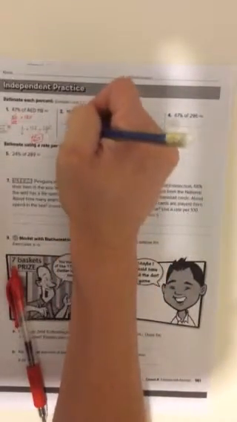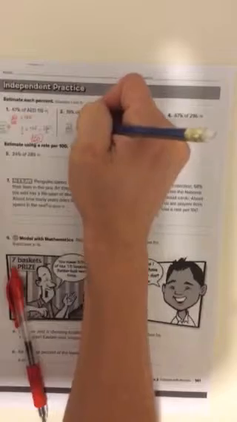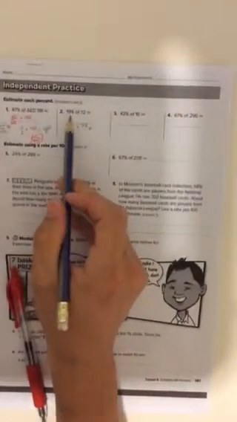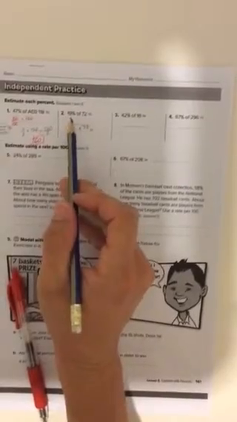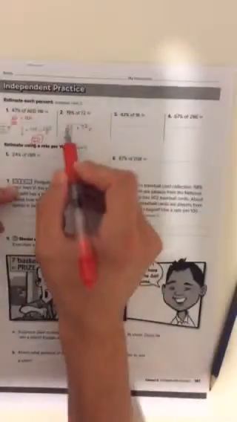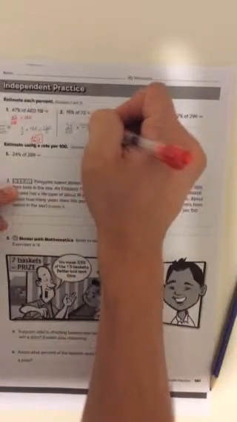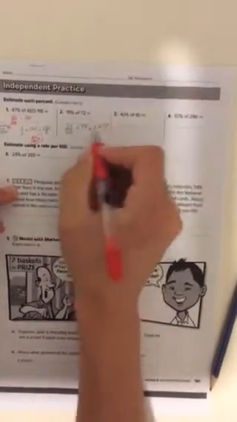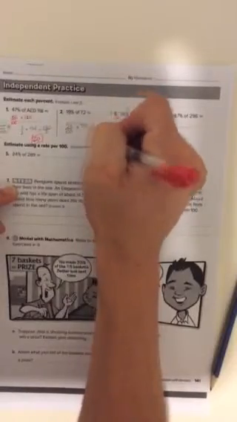20% of 72. So remember, we're estimating. That's why I said that's 20, okay? Because that's about what it is. So 20%, if I divide by 20 and 20, is the same as 1/5 times 72. 1 times 72, 72 over 5.